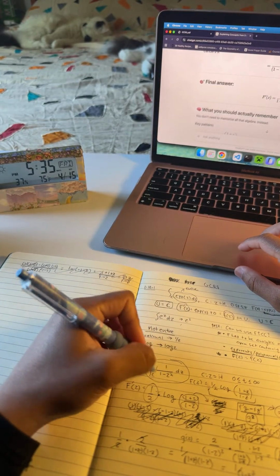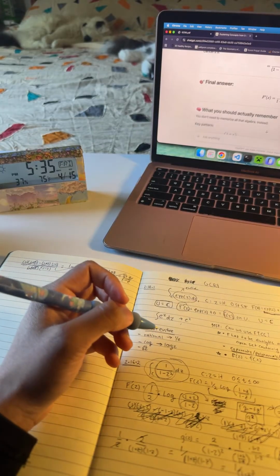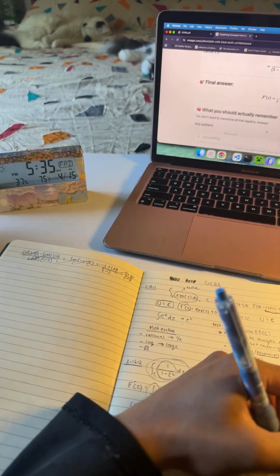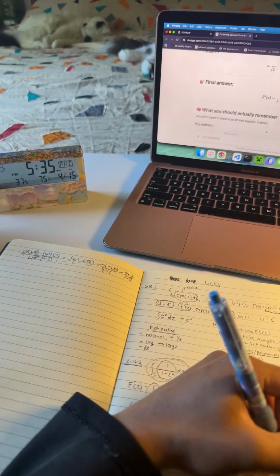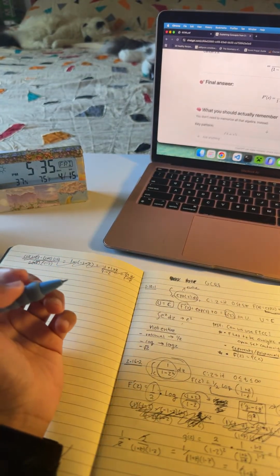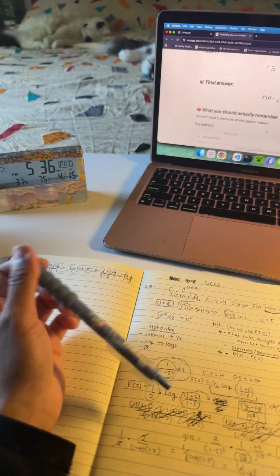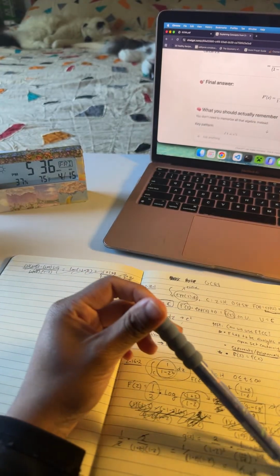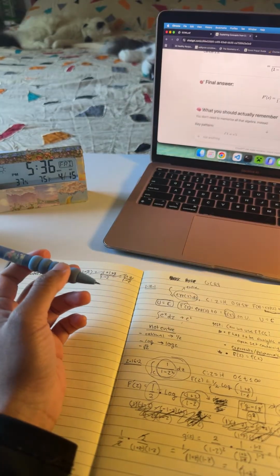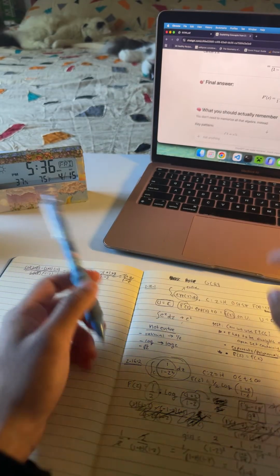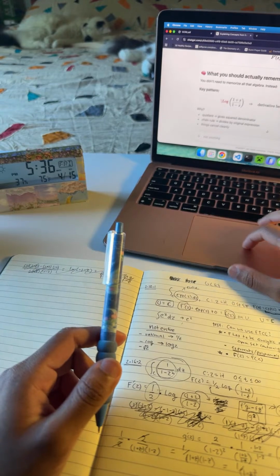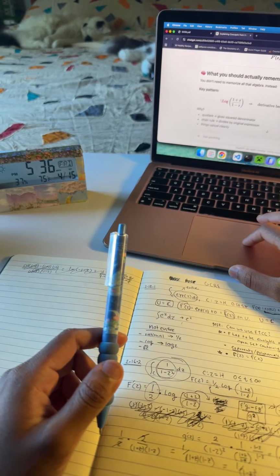And it equals the function here. So after all that quotient rule, chain rule, we get that f prime z is equal to f of z. Awesome. So what you should actually remember is you don't need to memorize all that.